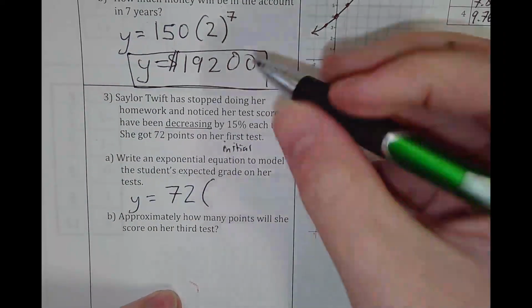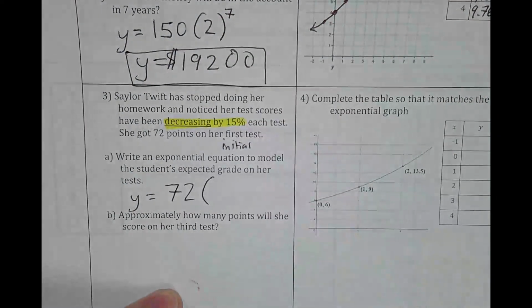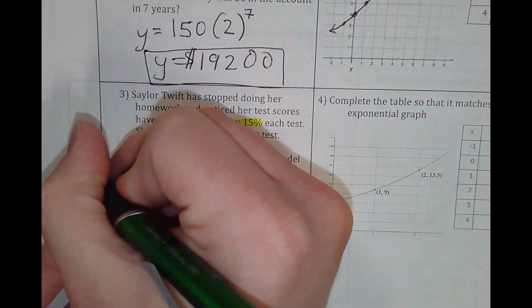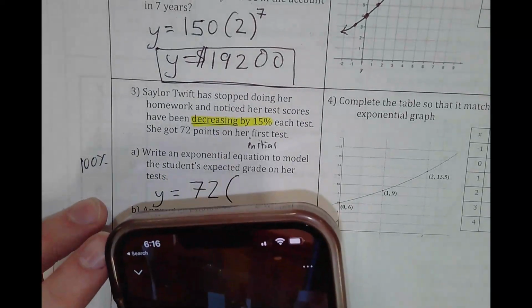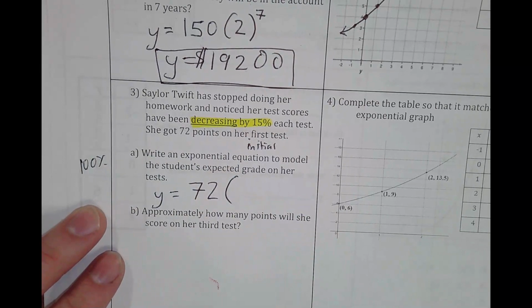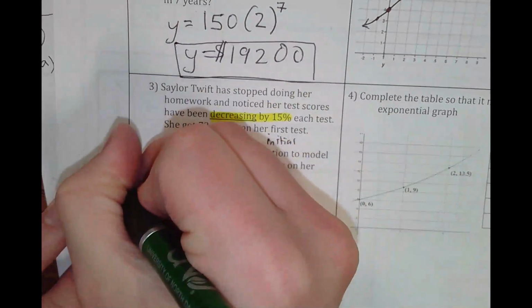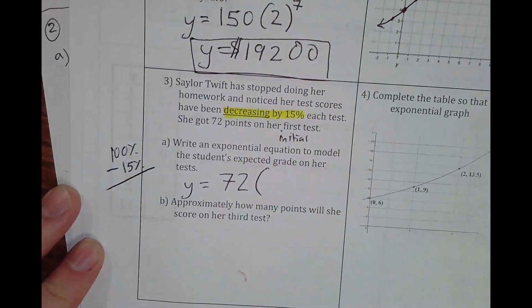But what is a decrease of 15%? Remember, everyone starts off their day at 100%. For example, my battery right now is not at 100%, but it's close to it. I started my day with 100%. What happens if I decreased by 15%? What would that be?